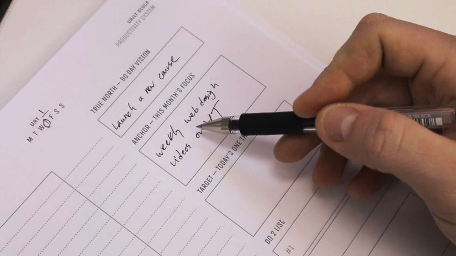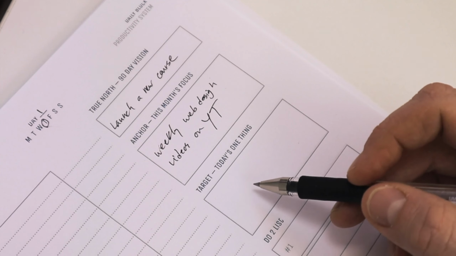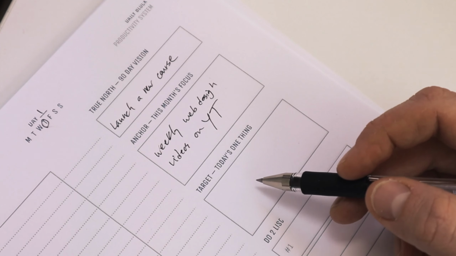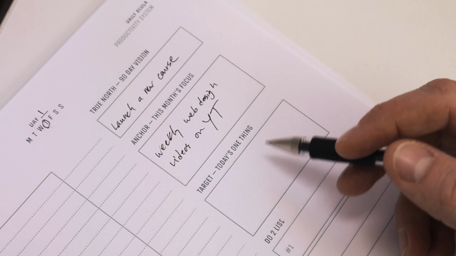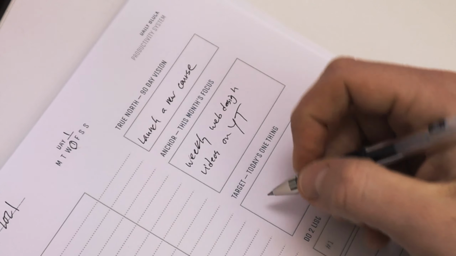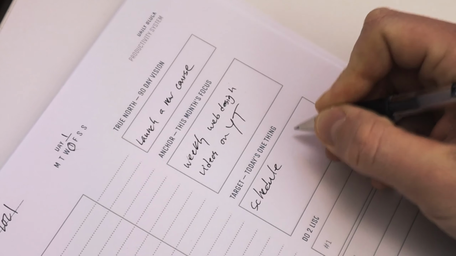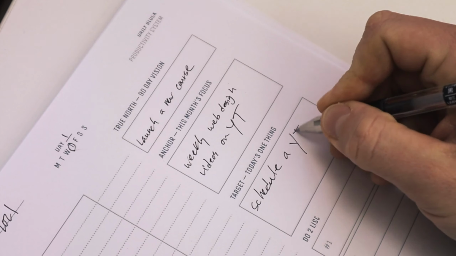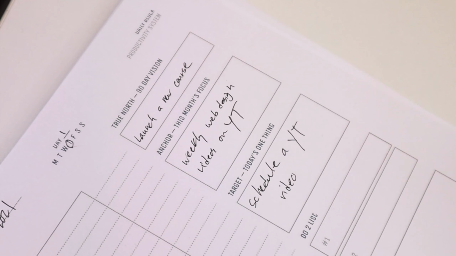Now it has to be tied to your anchor, which is tied to your true north. So let's see, what's one thing that I can do today that I would go, if I only did this today, it's going to be super successful. So if I'm thinking about that, probably it's schedule a YouTube video. Now I'm already a few weeks ahead, so that would be a huge win for me.